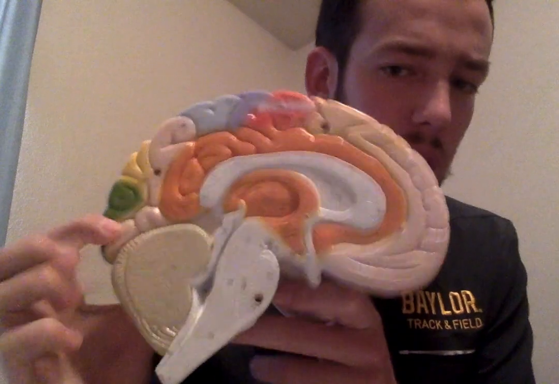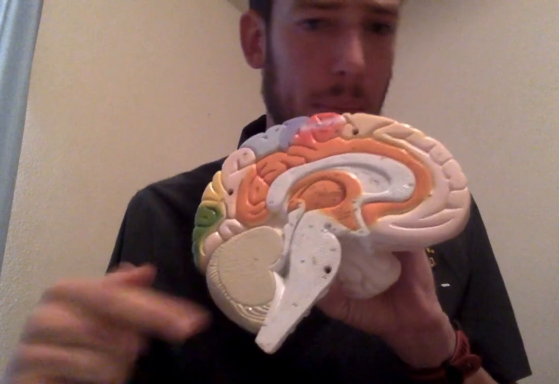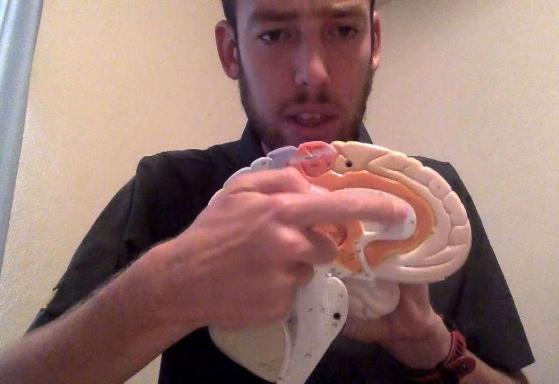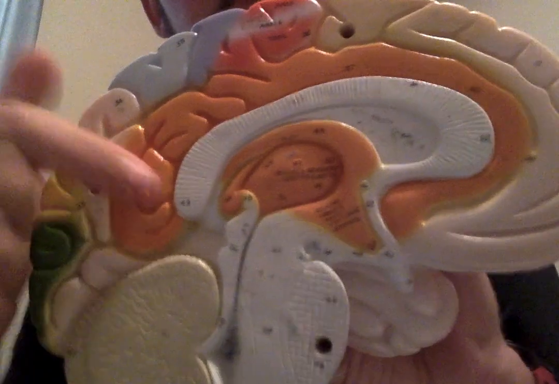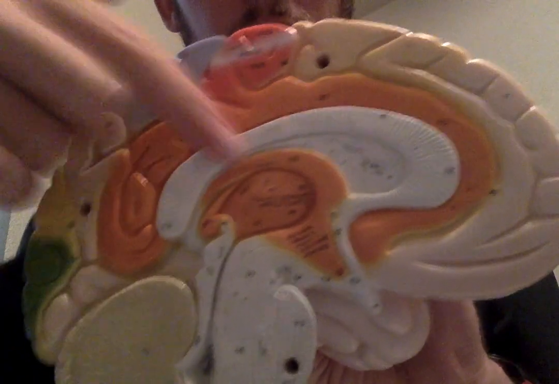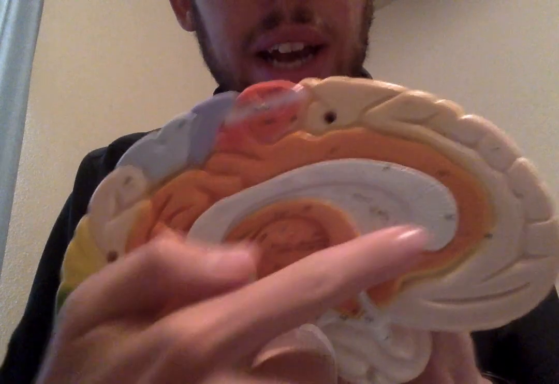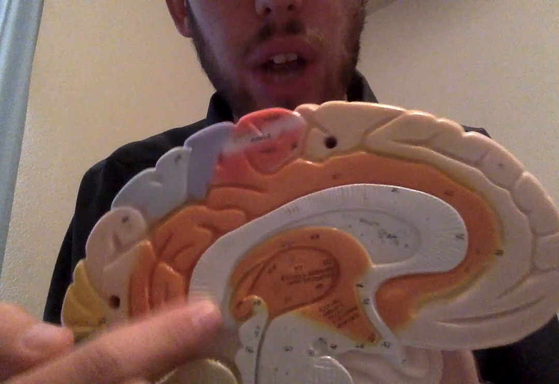So, our brain model here is this half that you're seeing in the image packet. Looks like this. So we'll start up at the top here. First we see this section right here. If you look, it's a little bit textured. You see the texture where it has lines going through it all around. This kind of upside down C shape.